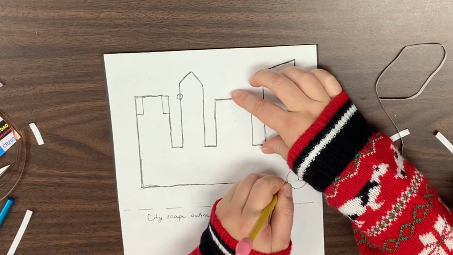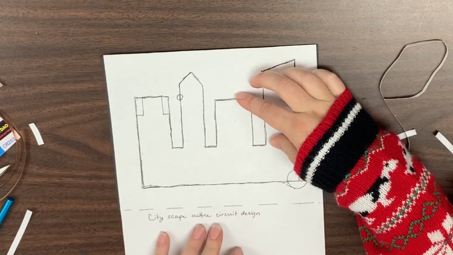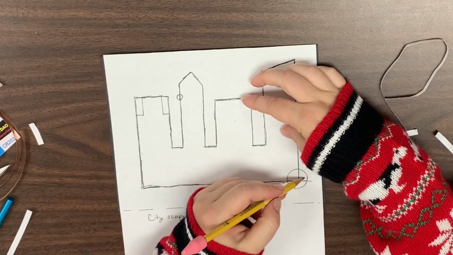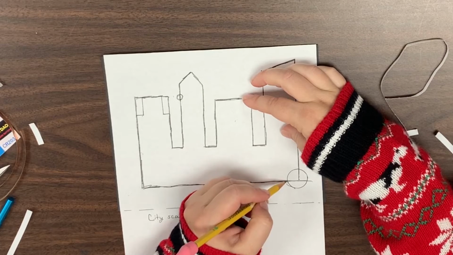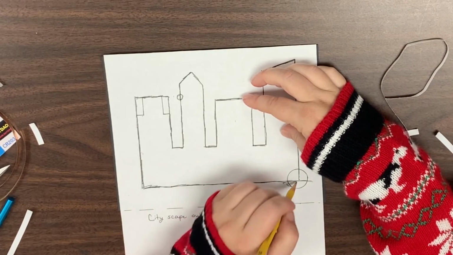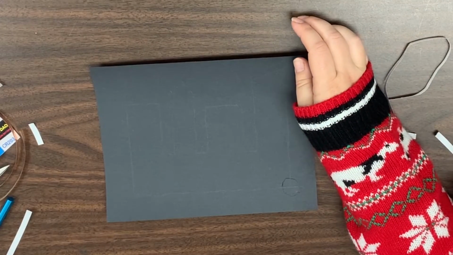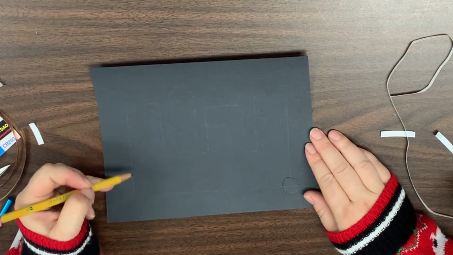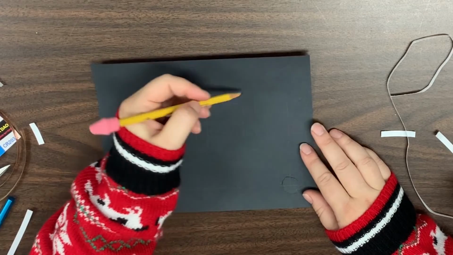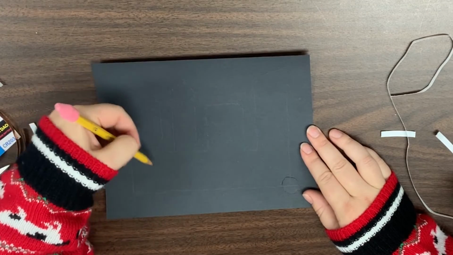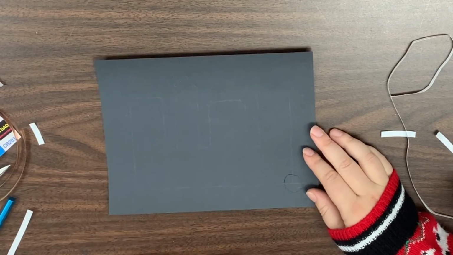And we want to go again back through our circle. Be careful if you're doing this on top of your core board. You don't want to press too hard because then you'll punch a hole right through your black construction paper, which we don't want to do. And if you guys can't see, but I can see, I've got a line on my black construction paper that I want to follow.